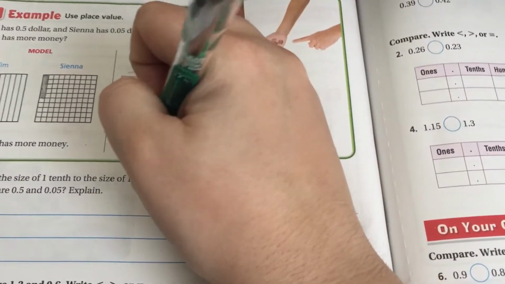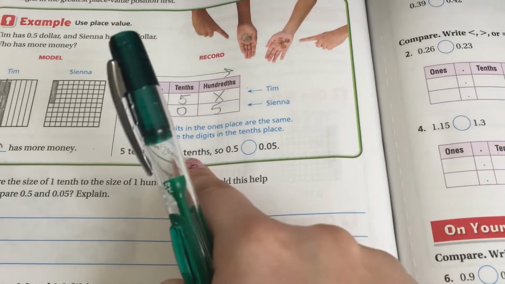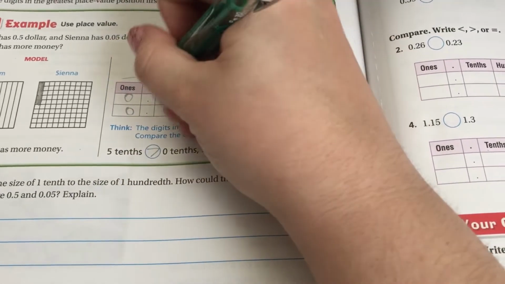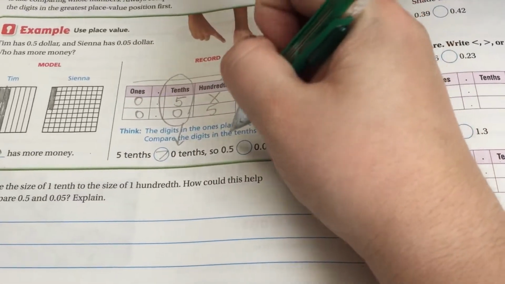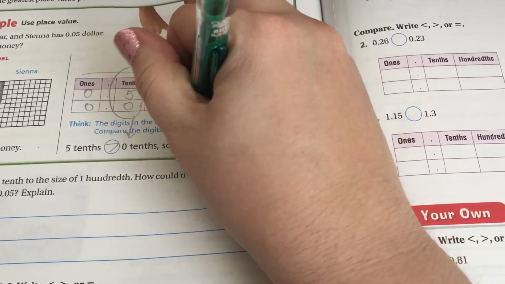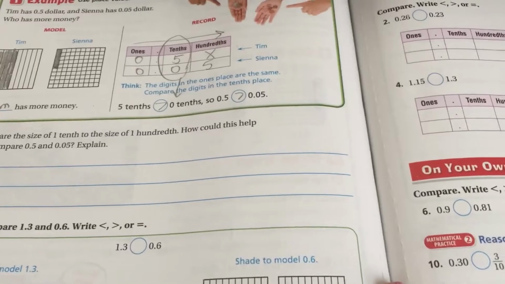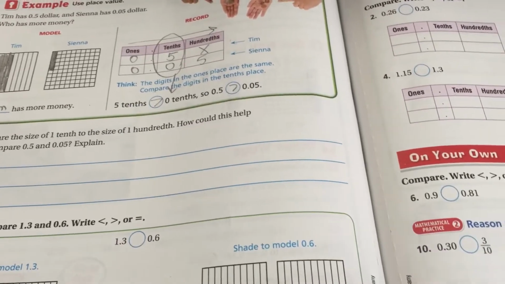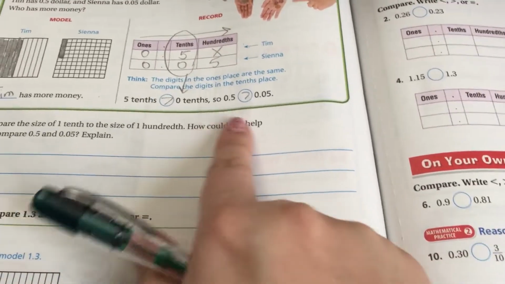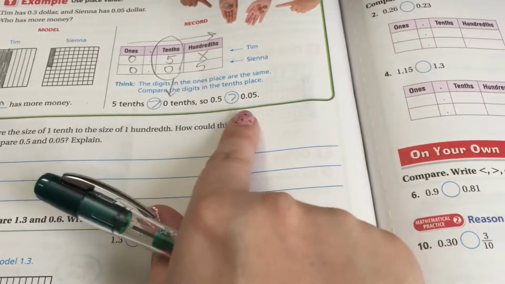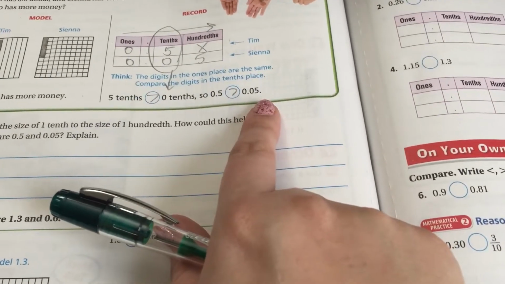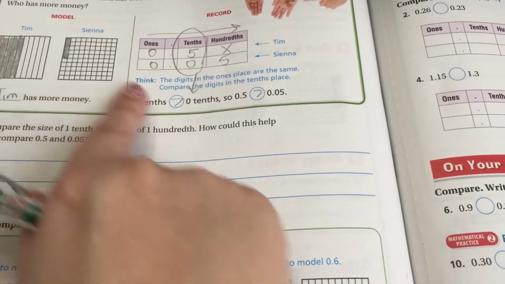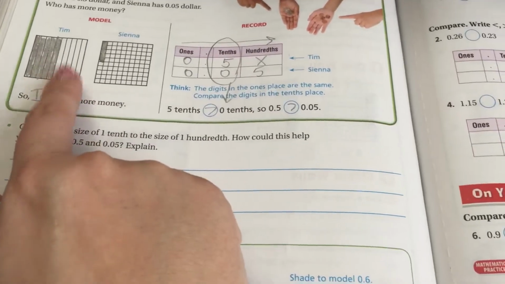So that means that 5/10 is greater than 5/100, which is weird to think, you know, it sounds like tens and hundreds, but it's not. It's tenths and hundredths because we're talking about decimals. And a hundredth as a decimal is a lot smaller than a tenth as a decimal, which is a little bigger.